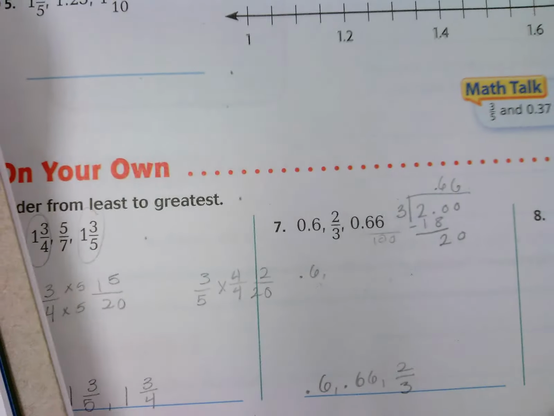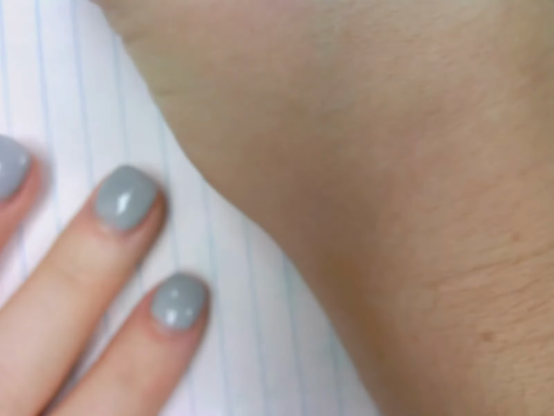All right, so for number 7, we are comparing 0.6, 2/3, and 0.66. Okay. So the first thing I want to do is I want to make this fraction into a decimal.